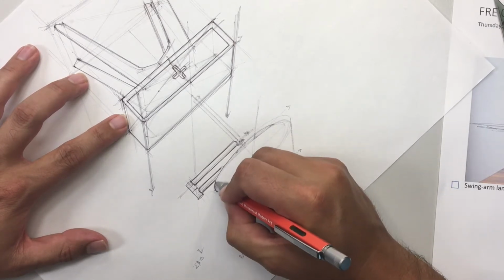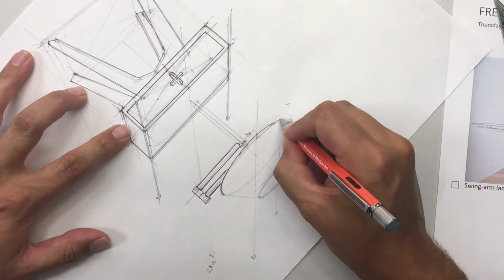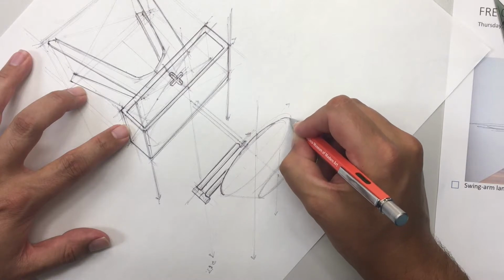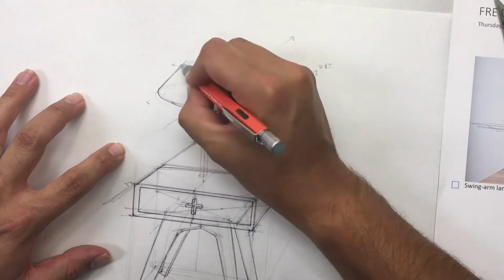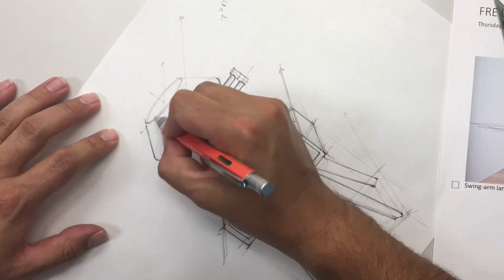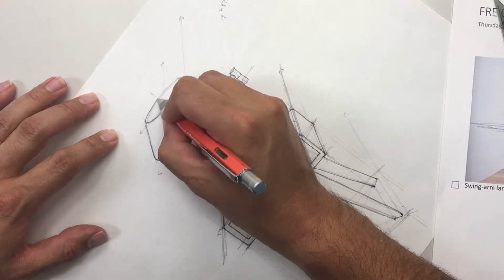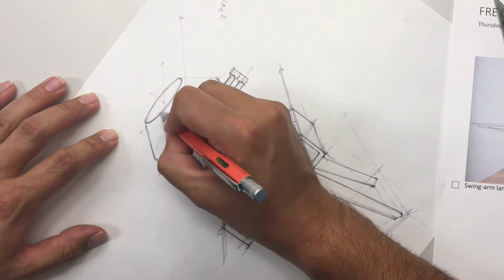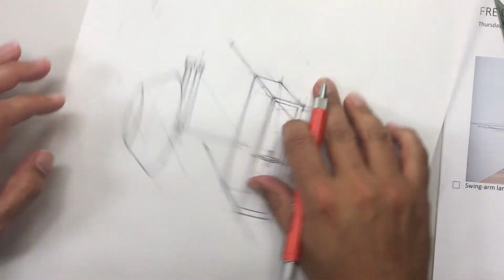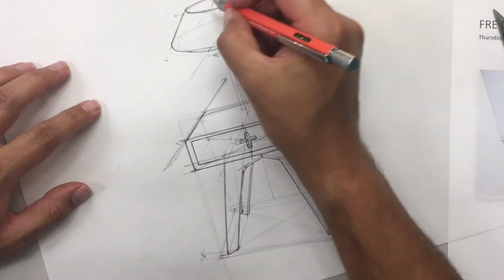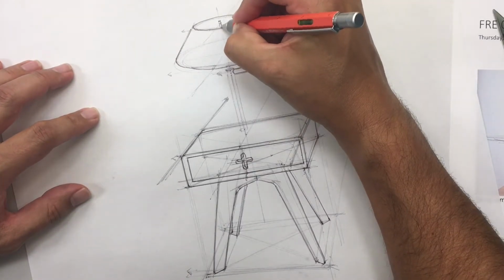And even though I don't have an ellipse template, I'm gonna darken in this and make sure it comes around and hits that line tangent. Darken in that line, darken in this ellipse. I have no idea how this lampshade is held in place, so I'm just gonna make something up, put a little stem right there.